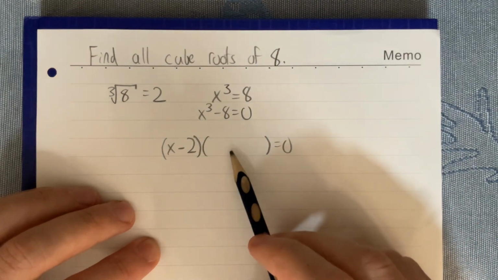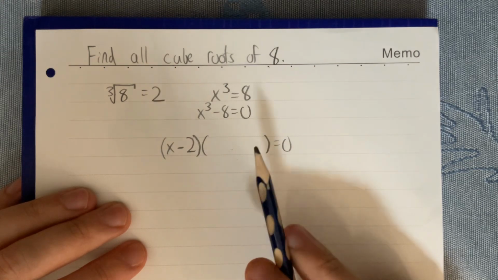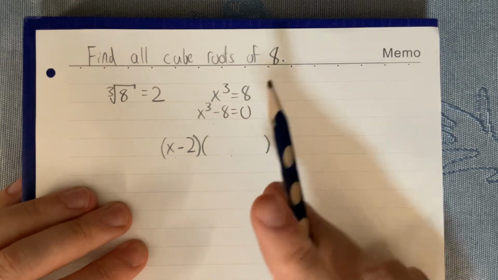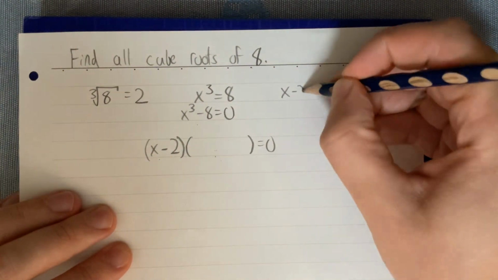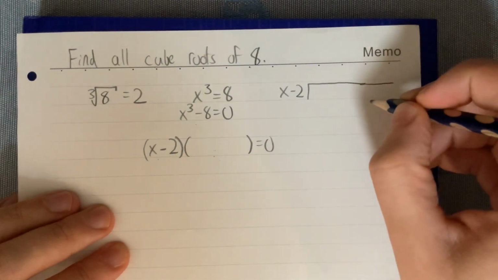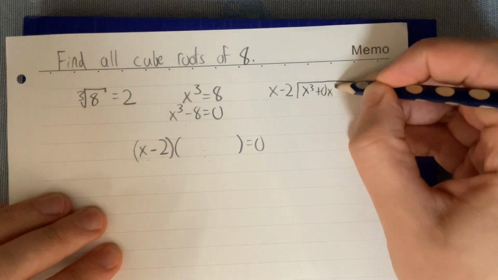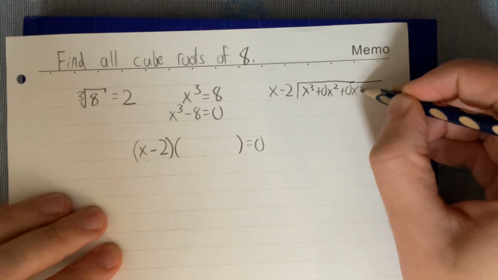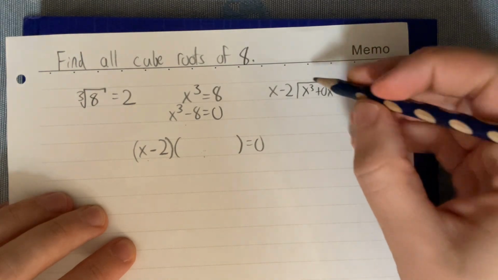What do we know about this? We know this has to be a quadratic to get to degree 3, and to find it, we can use division. If x minus 2 times this equals x cubed minus 8, then to find this, we can do x minus 2 goes into x cubed minus 8 how many times? So, x cubed, there is no x squared term, so we put a placeholder. There is no x term, so we put a placeholder. And then we have minus 8.